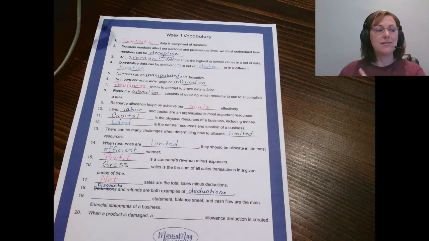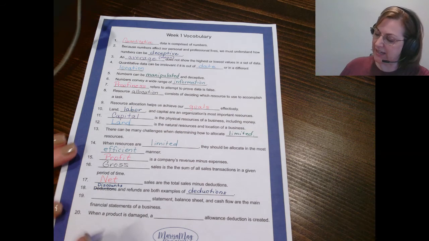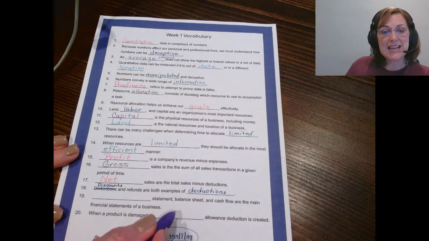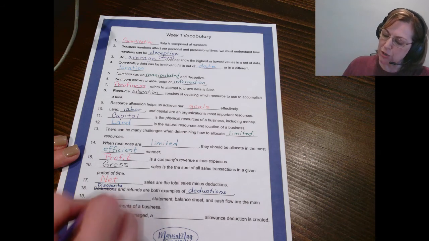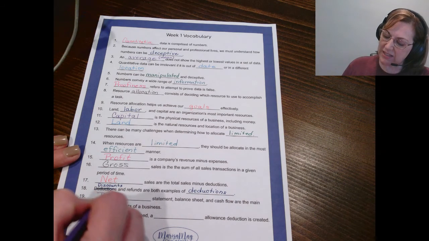All right, let's look now at number 19. Blank statement, balance sheet, and cash flow are the main financial statements of a business. So this is income statement.